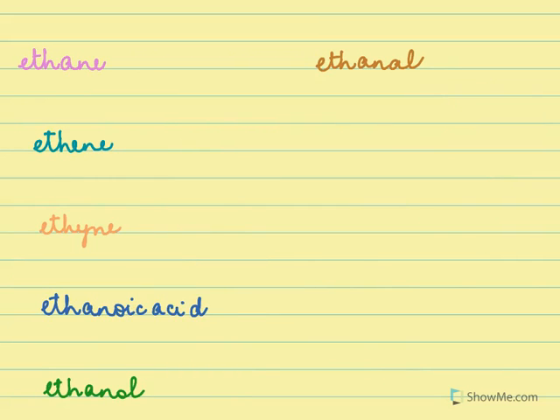This is ethane. Ane means an alkane. It's ethane, so a two carbon alkane. Two carbon alkane will be CH3, CH3. Next here we have ethene, ENE, that means it has got a double bond, and it will be two carbon.